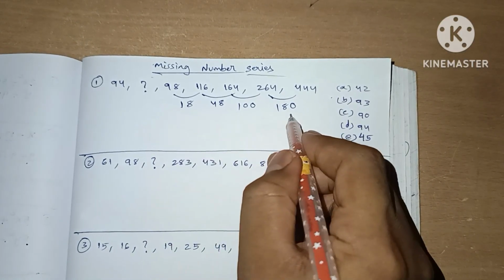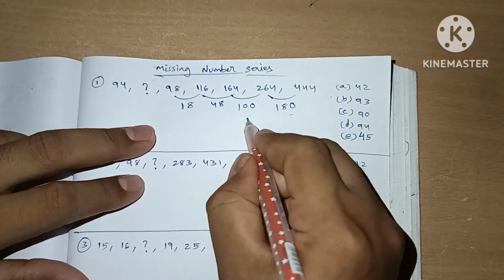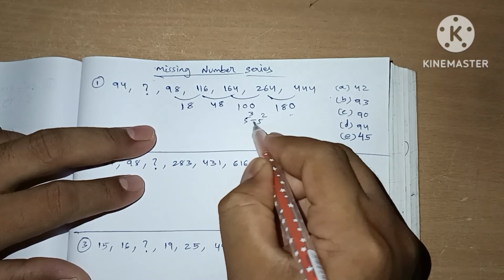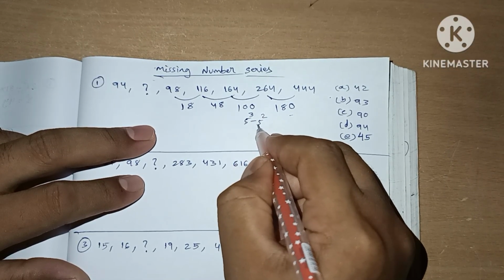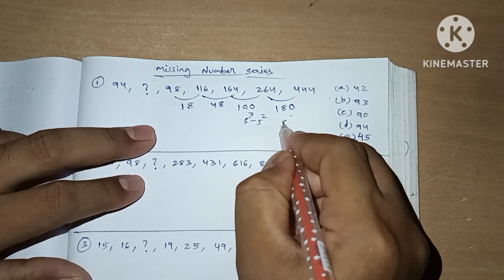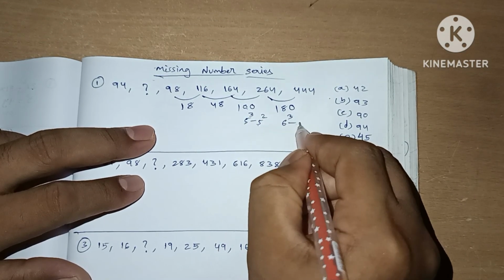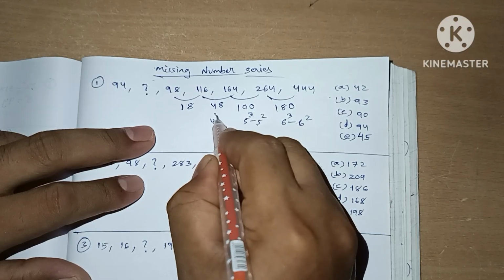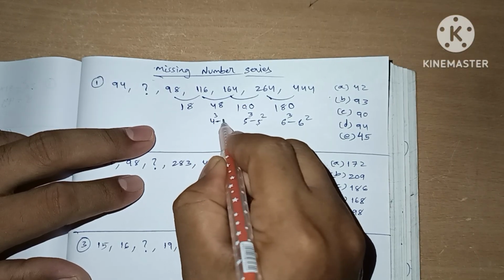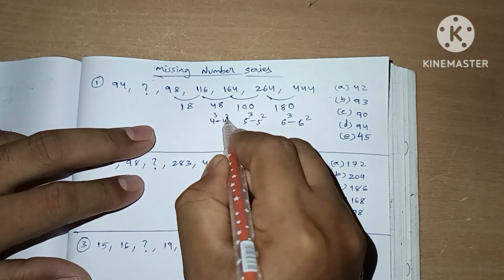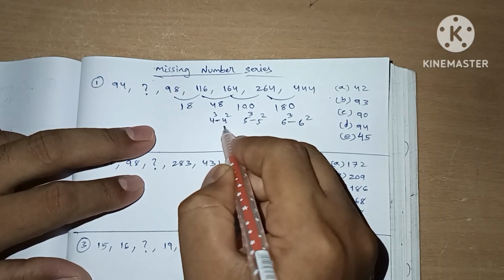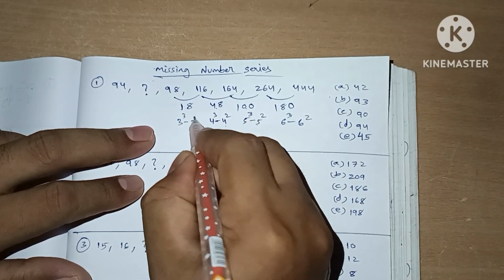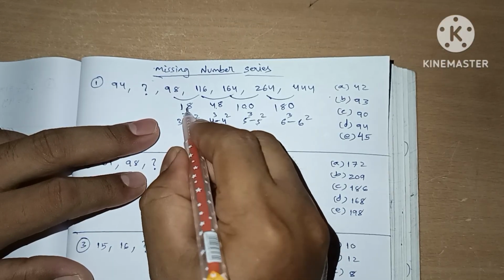So these numbers are familiar to me, as this is 5 cube minus 5 square. So 5 cube is 125 minus 25, we get 100. This is 6 cube minus 6 square. This is 4 cube, which is 64, minus 4 square, 16. 64 minus 16, we get 48. This is 3 cube minus 3 square. 27 minus 9, we get 18.